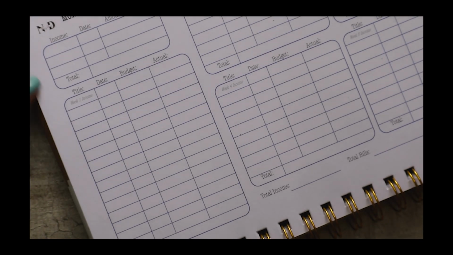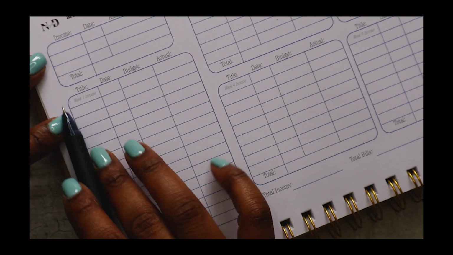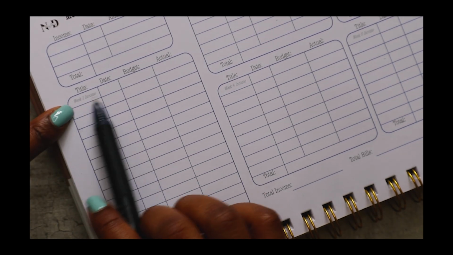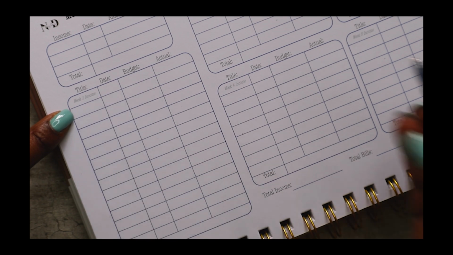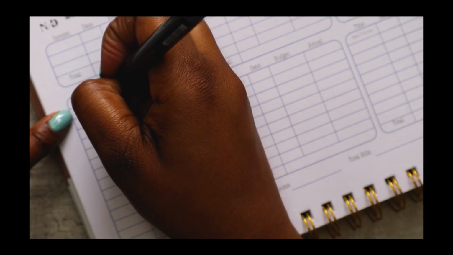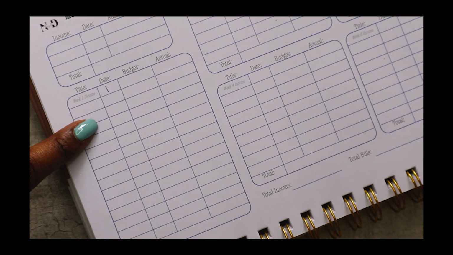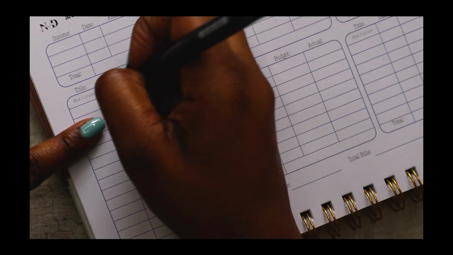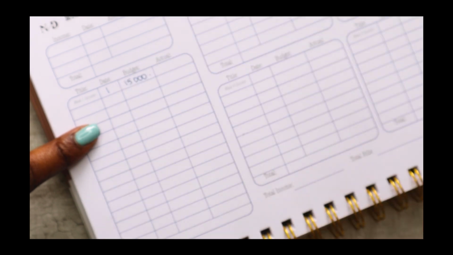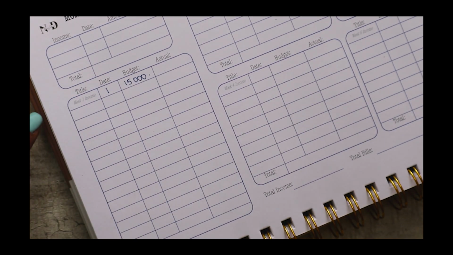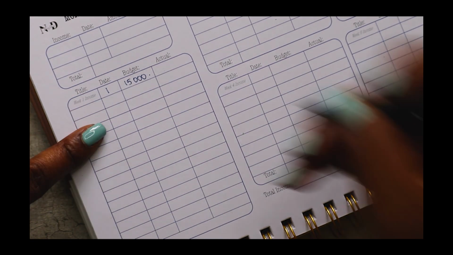The first thing is a budget for the payday. Week 1 income came in on the 1st of the month, and I had budgeted 15,000 as income, and how much I actually got was 15,000.